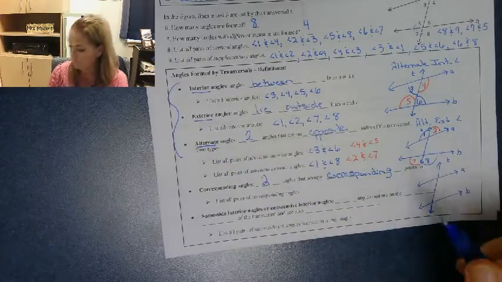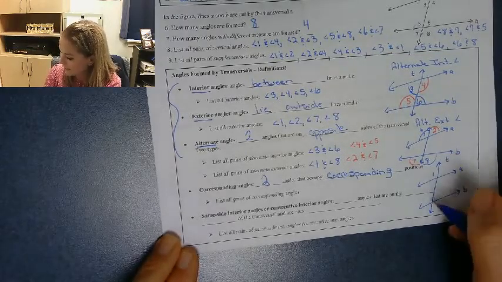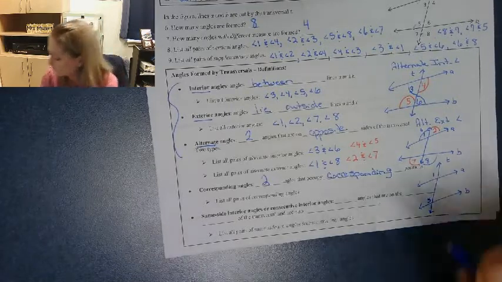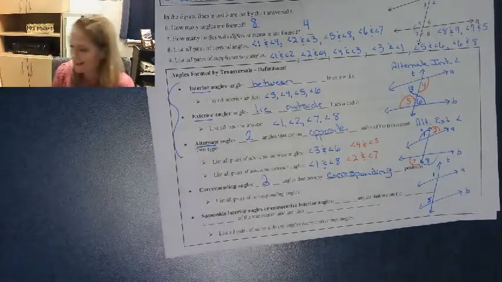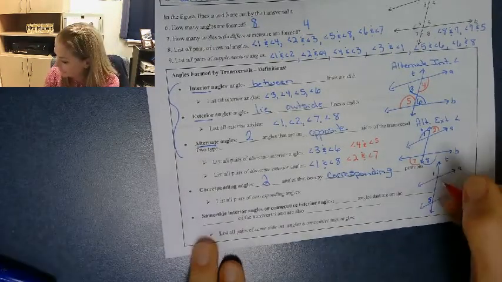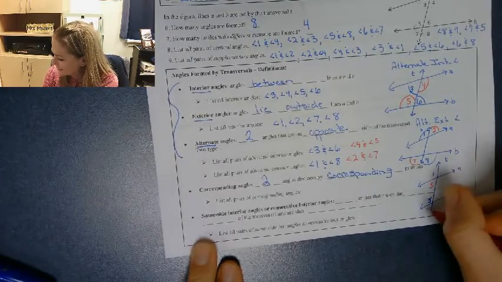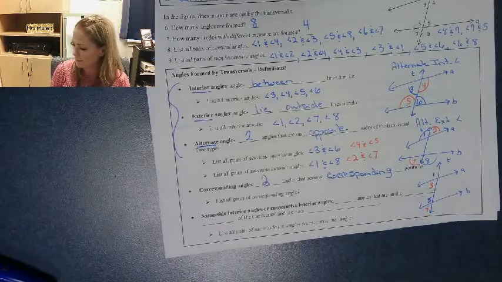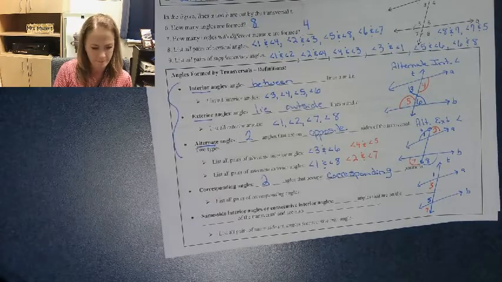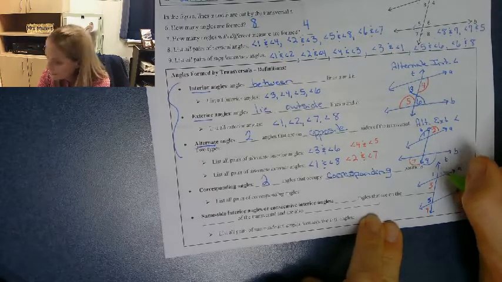So we're going to say, if we're to the left and above the line, that's angle 1, and if we're to the left and above the line, that's angle 5. Those would be corresponding. They're left and above. You could be left and below. So 3, I'm going to use color here, 3 and 7 would be corresponding. They're left and below. No more thinking about the exterior or interior.